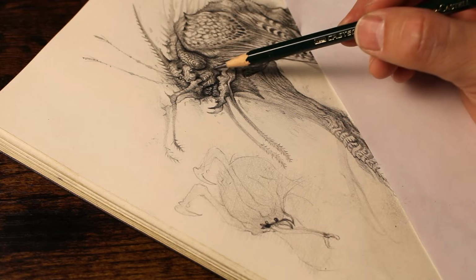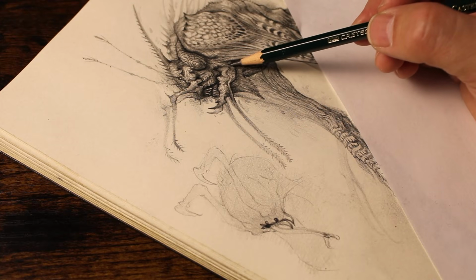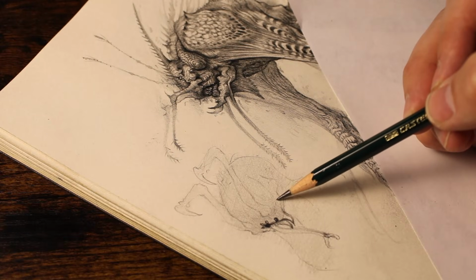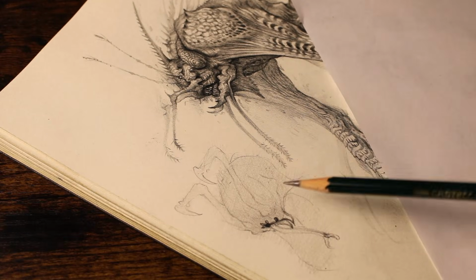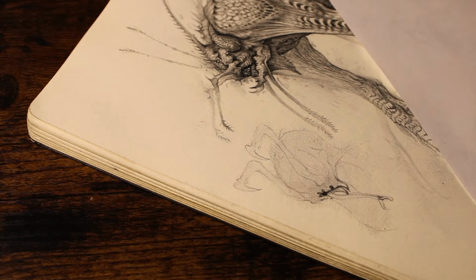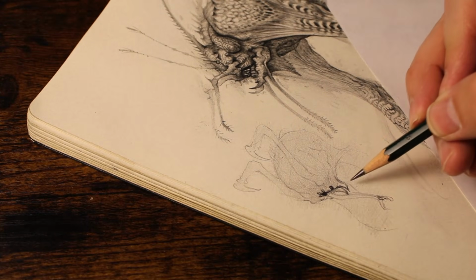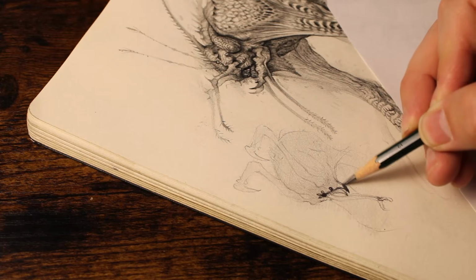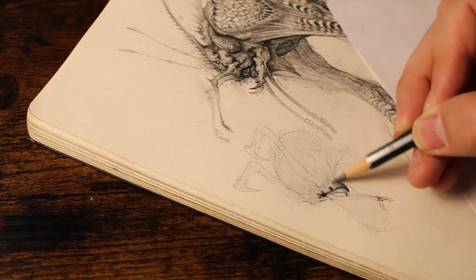So this is exactly what I did up here for the Carfinoid's body, and I want to duplicate that as I move down here. Okay, now I'm going to darken those chin spikes. I'm going to start dark, push harder, and then gradually release the pressure as I move up the chin.